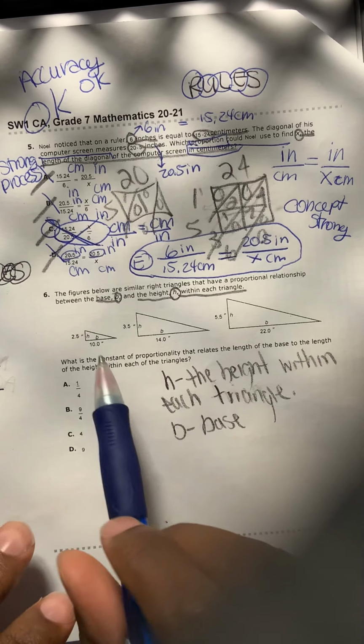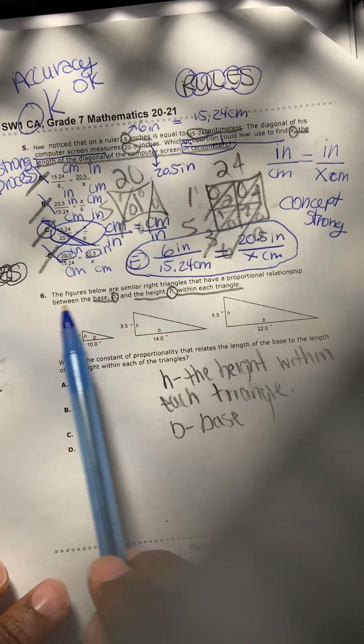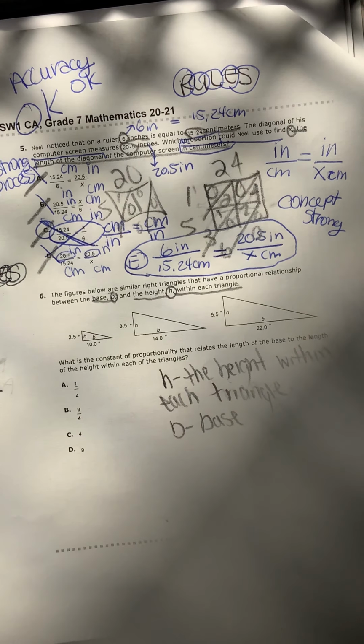So let's go to problem number 6. All right. As usual, we'll do our rule strategies. So rules: read, underline, label, evaluate and eliminate, solve and select the correct answer.